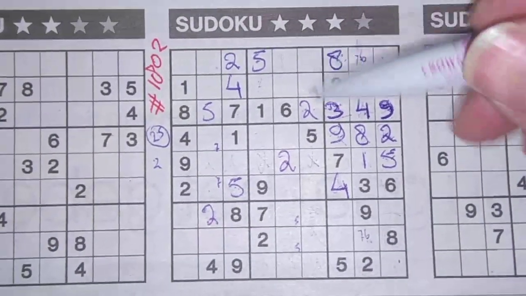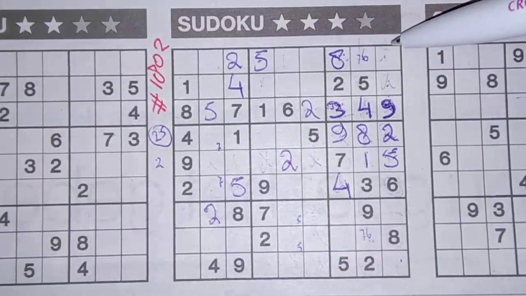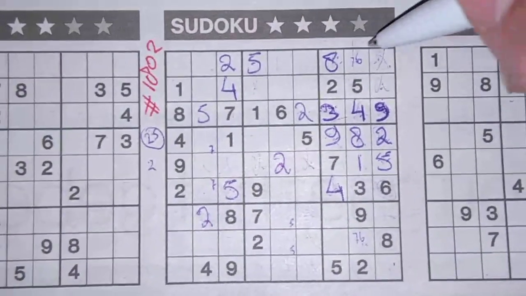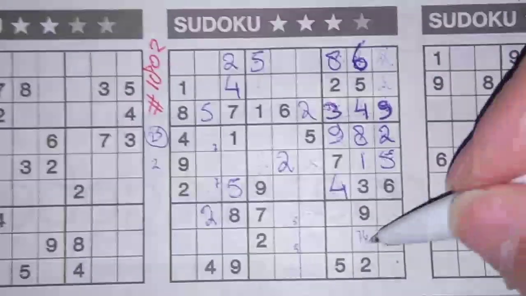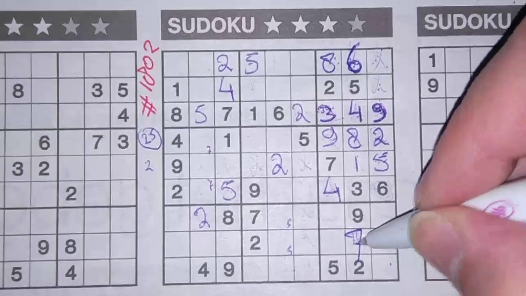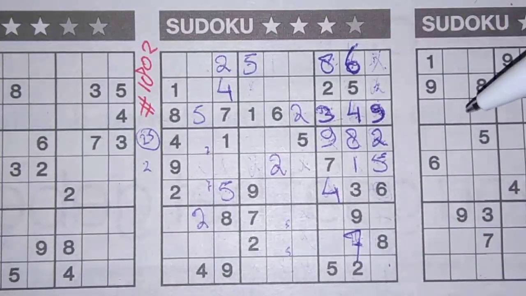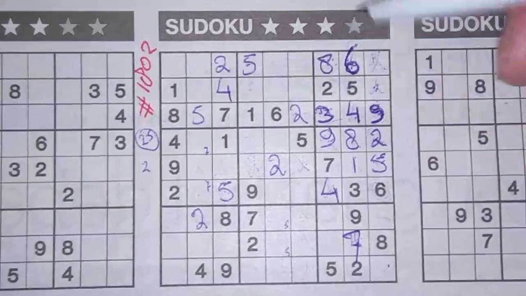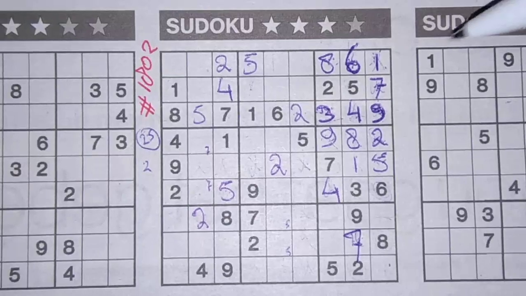3 missing numbers in this big square. One of the missing numbers is 6. We see here 6, so no 6 in these 2 boxes. 1 box left for the 6 should be there. And I've eliminated the 7, so the 7 goes there. 2 boxes left, the 1 and the 7. We see here a 1, so no 1 there. 1 should be here and the 7 goes there.